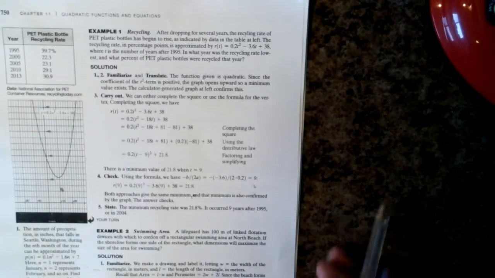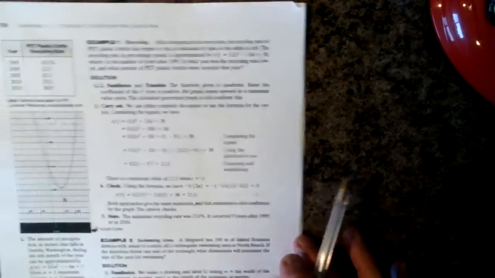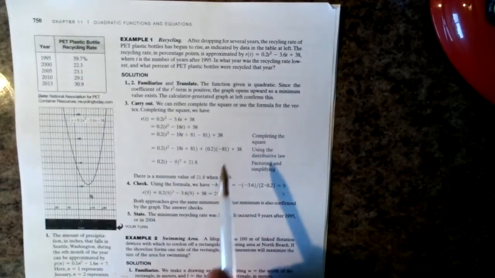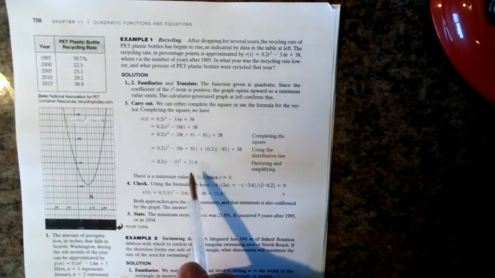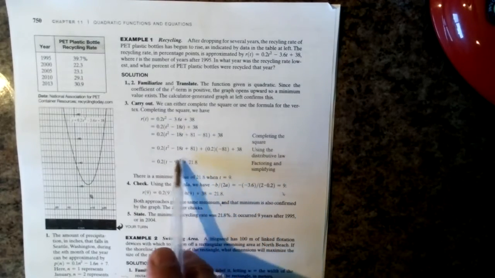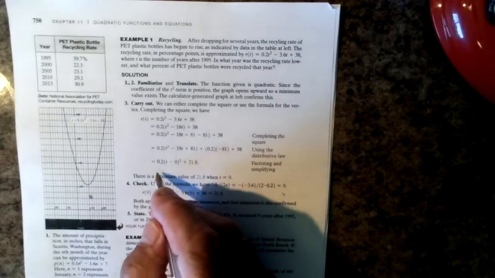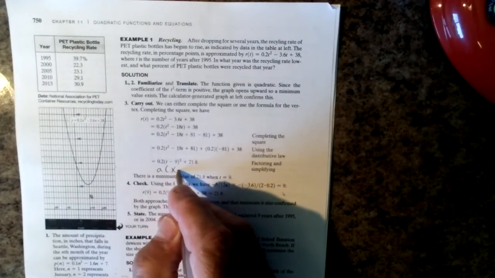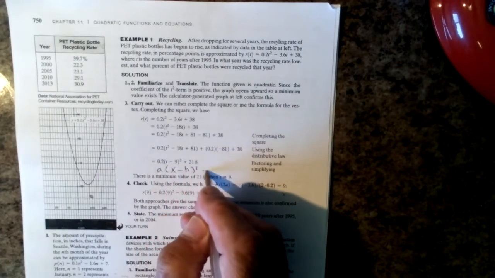Then this is the example in the book. On this type of problem, normally we give you the formula, and one way is to just write it as a times x minus h to the power of 2 plus k.